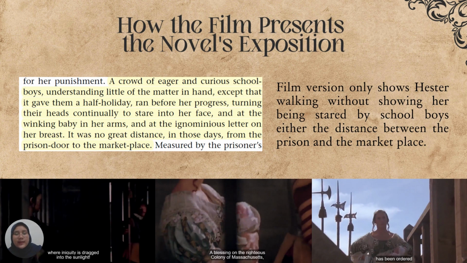Now, with all of those overwhelming displays to be shown in such a short period, it usually leads to other details from the book not being asserted. It is just presented once again. Like we can see in this scene that is supposed to be the novel's exposition where Hester is about to get judged in public. It is just separated into different splits. The first scene is when she is walking out from the prison, and the second one is when she is already climbing the stairs to the podium in the marketplace. Meanwhile, in the book, the narrative is much more detailed, telling about the distance between the prison and the marketplace and the schoolboys viewing the judgment scene.